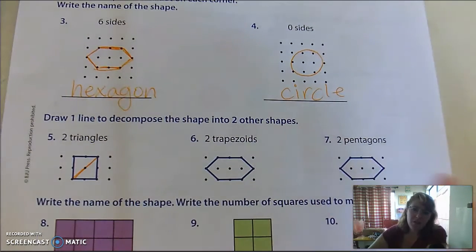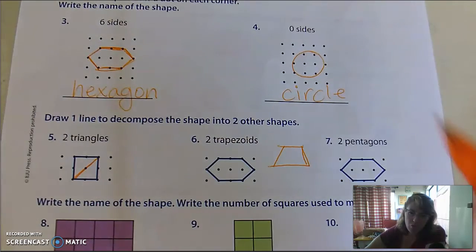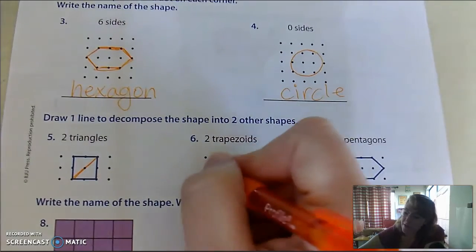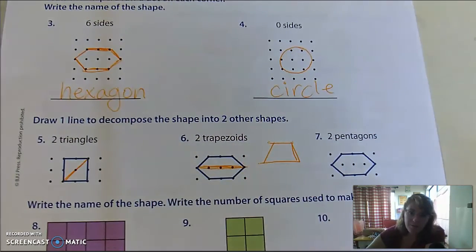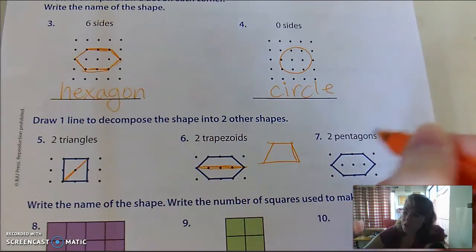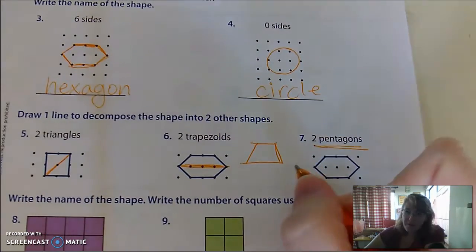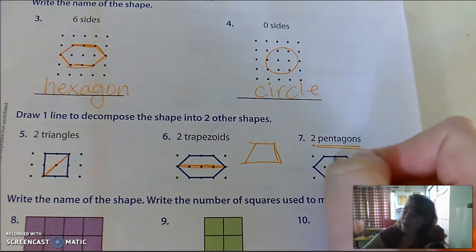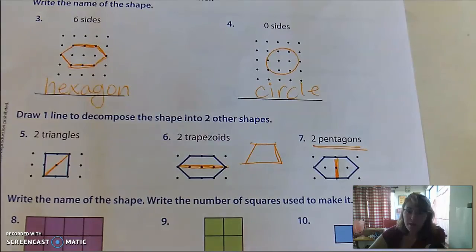Okay, for number 6, where do I draw my line that will give me 2 trapezoids? Remember, a trapezoid looks like that. Can I draw it up and down? No. What about this way? If I draw my line this way, I have 2 trapezoids. Awesome. This one wants 2 pentagons, and pentagons have 5 sides. So if I draw a line that way, it's not going to work. But if I draw my line up and down, then I will have 2 5-sided shapes, 2 pentagons. Good.